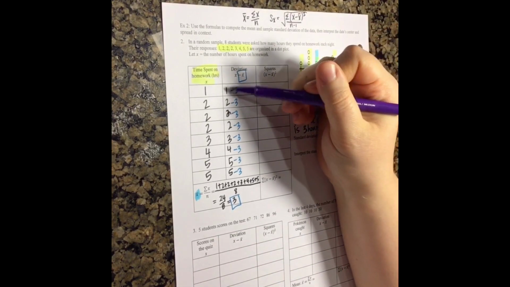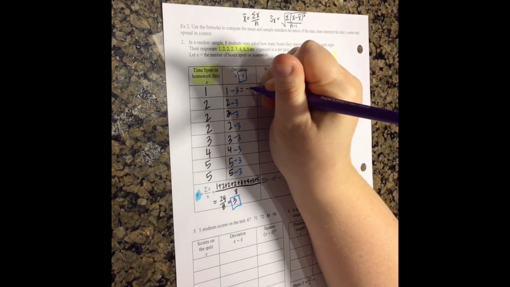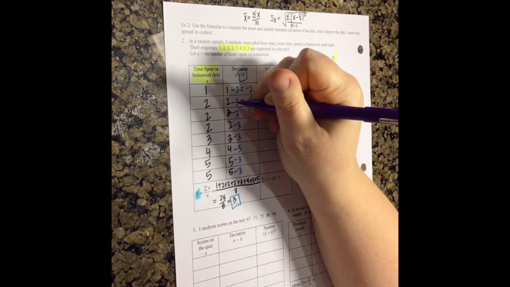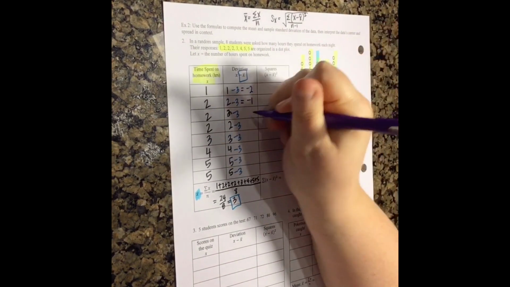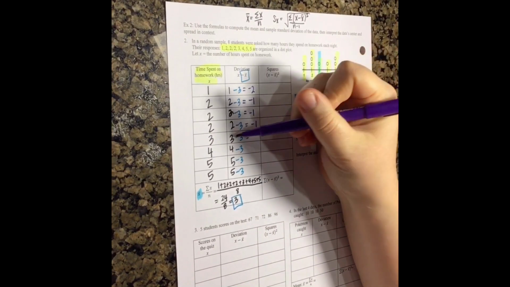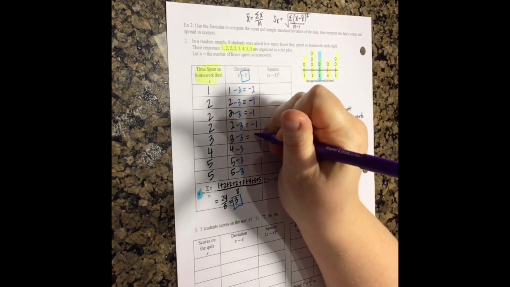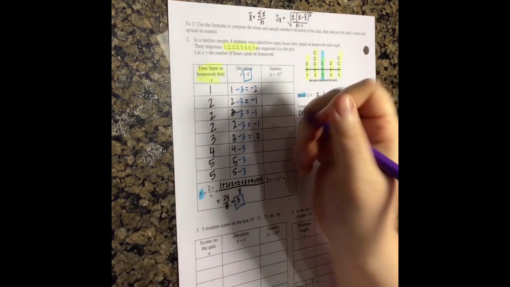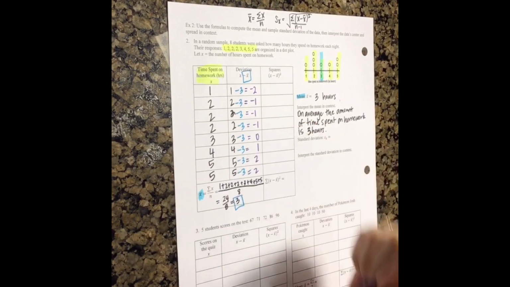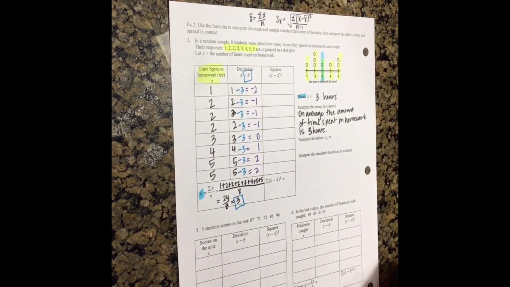So the kid who spends 1 hour on their homework spends 2 hours less than what's normal. The kid who spends 2 hours spends 1 less hour than normal. The kid who spends exactly 3 hours is perfectly normal, so they're at 0. 1 hour more than normal and 2 hours more than normal are those deviations.